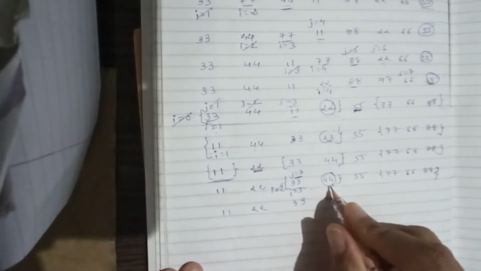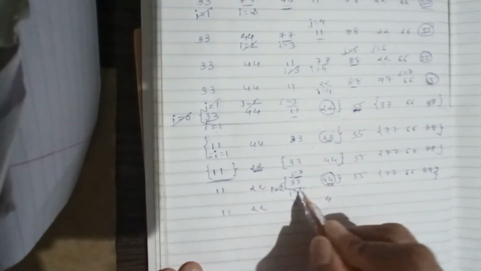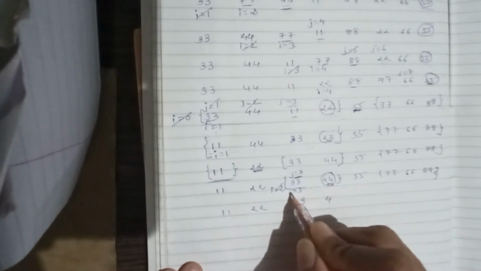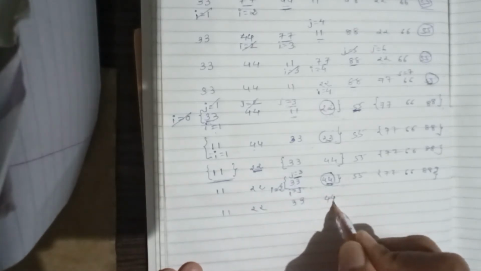So we got the final position of 44. That is our pivot value, and that position is ith plus 1. Now our I is pointing to 3. So I plus 1, 3 plus 1, 4. That is the final position for this pivot value.